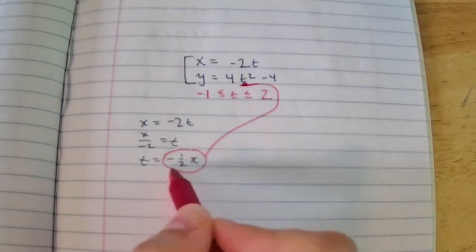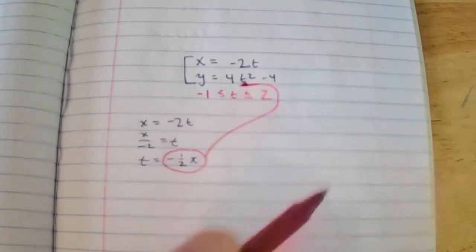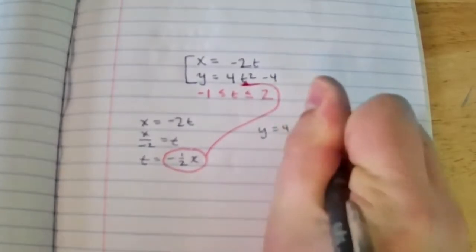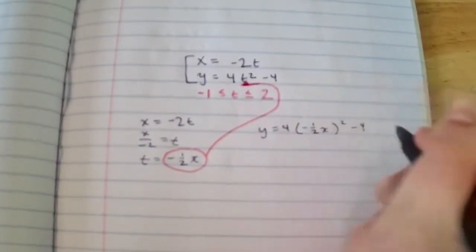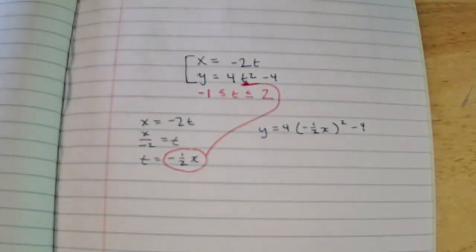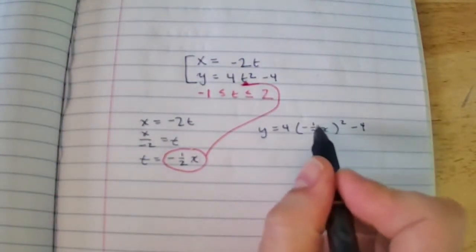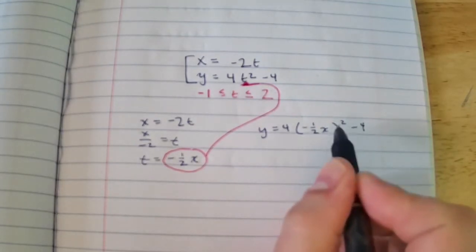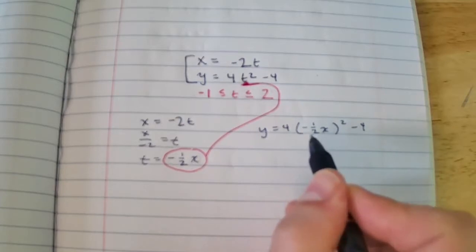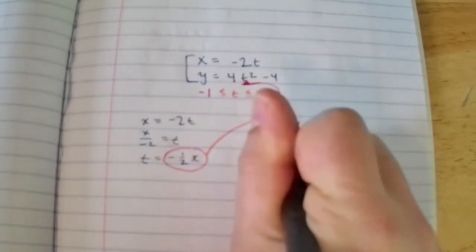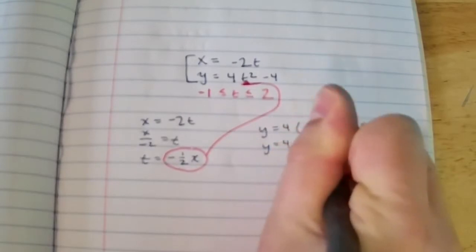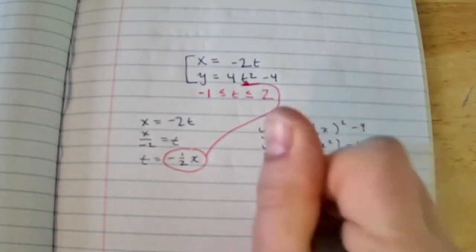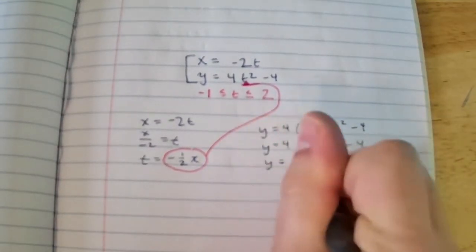When I plug negative 1/2 x into t up here, what I get is y equals 4 times negative 1/2 x squared minus 4. Then I can simplify this. Negative 1/2 squared is 1/4, and x squared is just x squared. Let me break this down: 4 times 1/4 x squared. 4 times a fourth is just 1. So this simplifies to just y equals x squared minus 4.